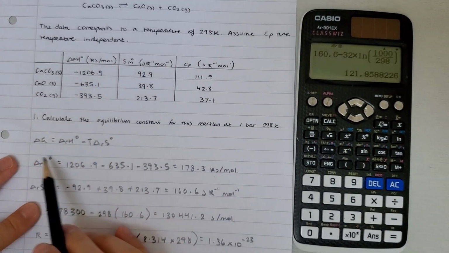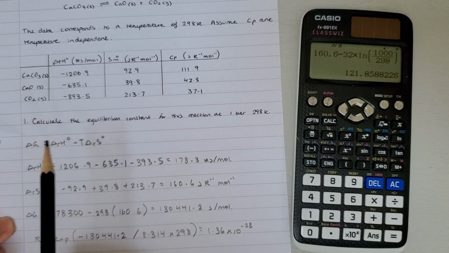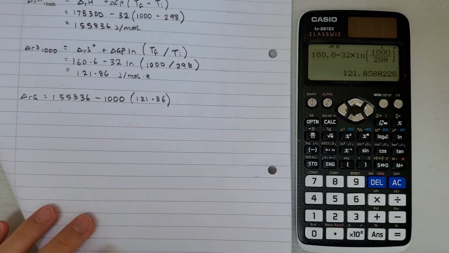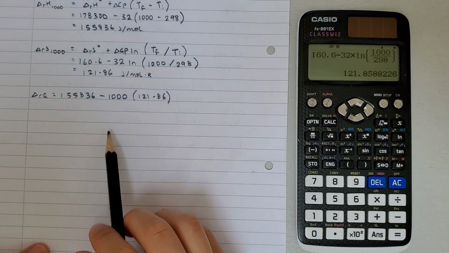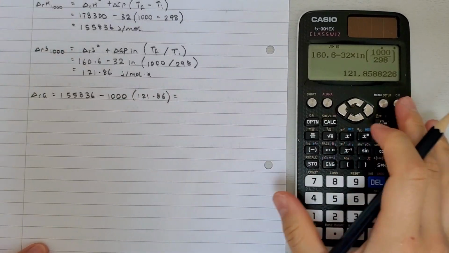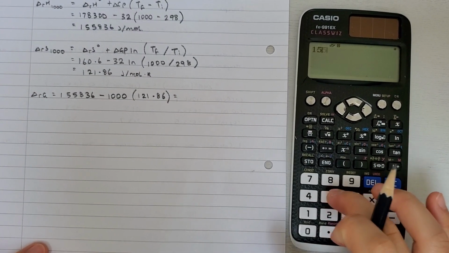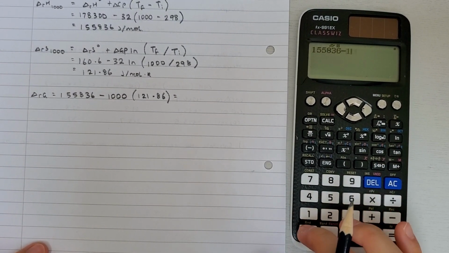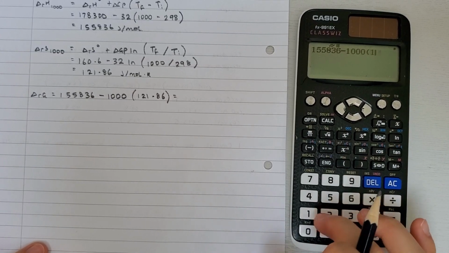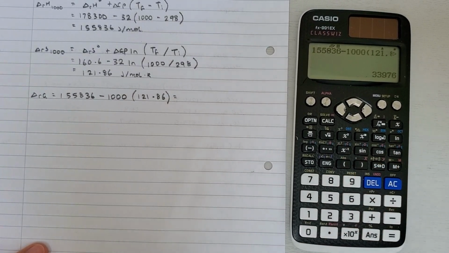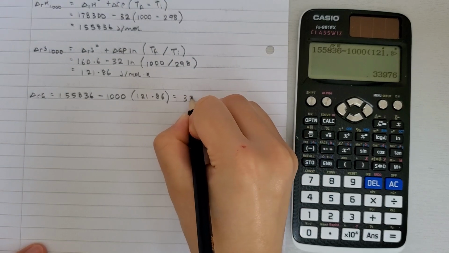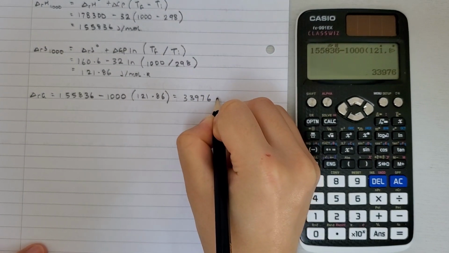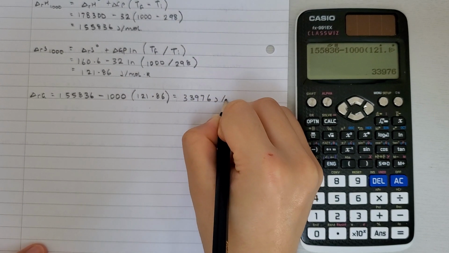This is the equation to work out delta G. We put that into the calculator, 155,836 minus 1000 times 121.86, and that gives us 33976, in joules per mole.